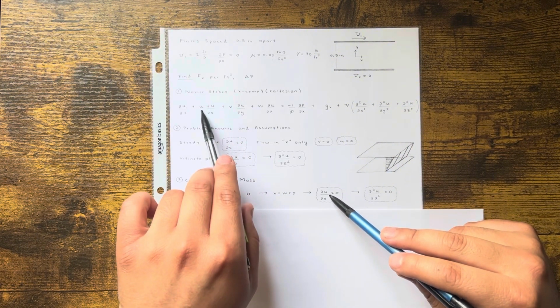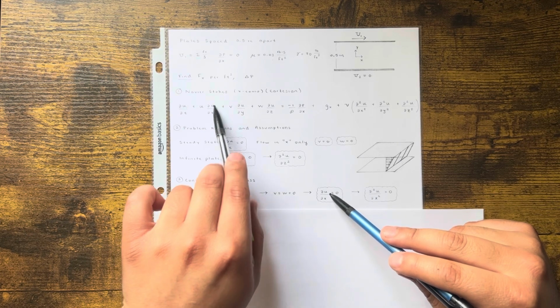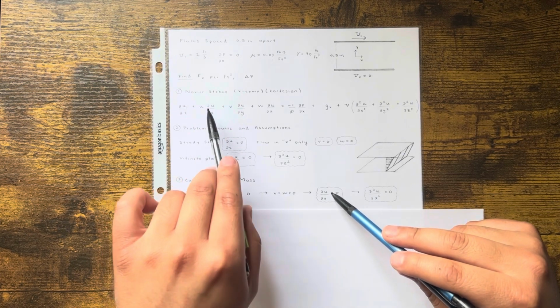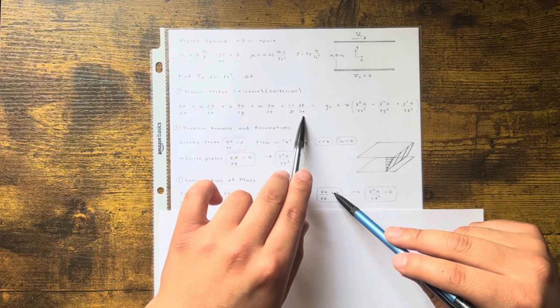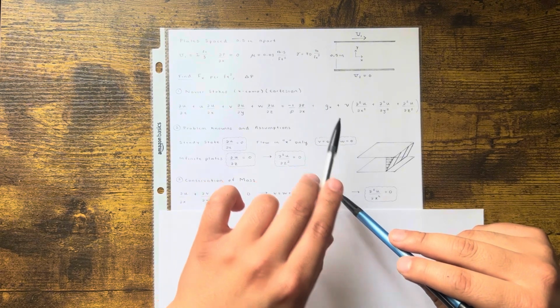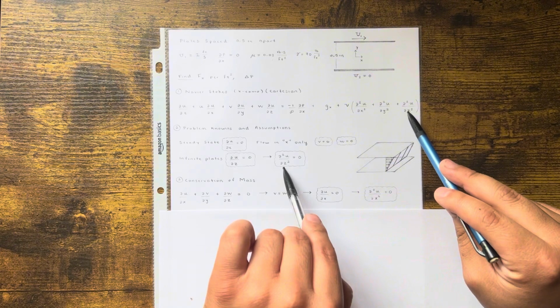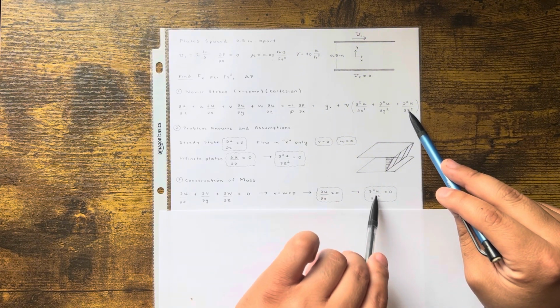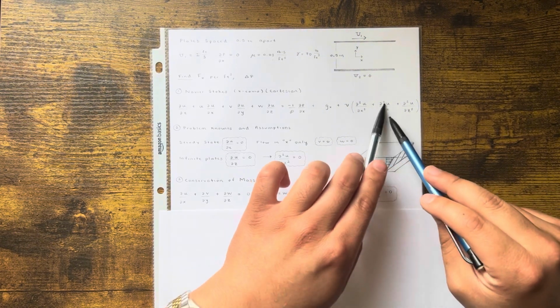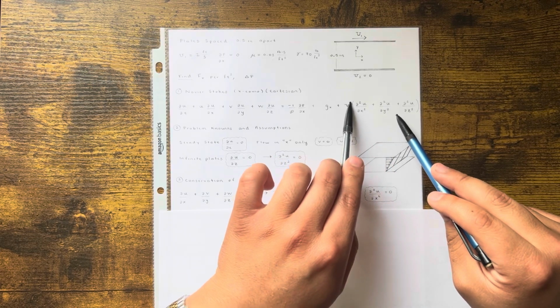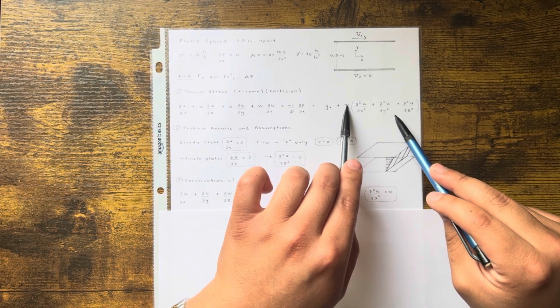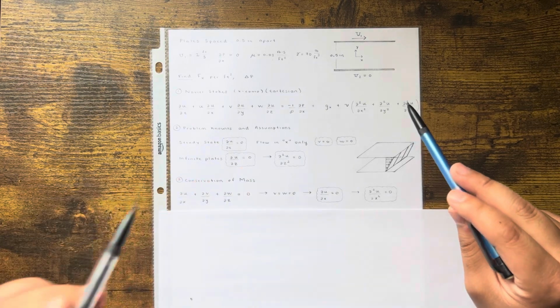Because this is 0, this whole term is 0. So now this is 0, 0, 0, 0, 0, something. We got this to be 0 because of here. And then delta squared u over delta x squared is 0. So now we're left with this one, the kinematic viscosity, and this one.